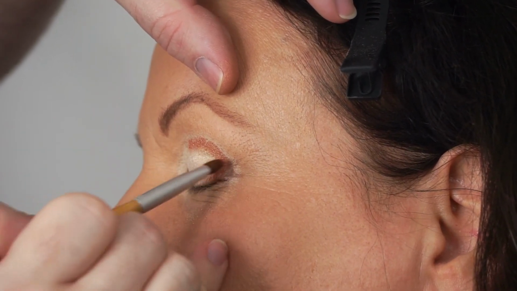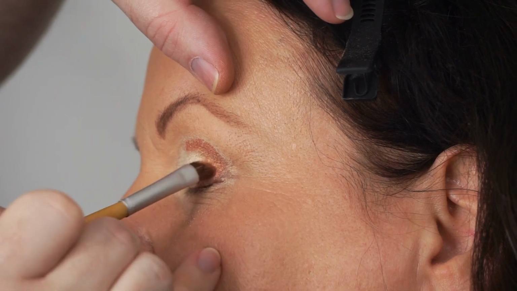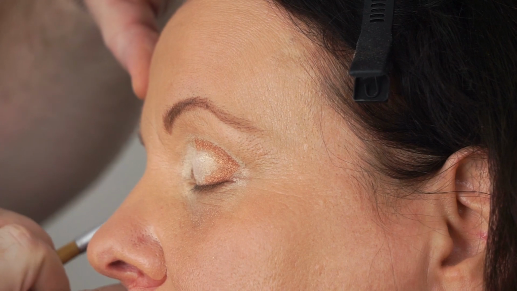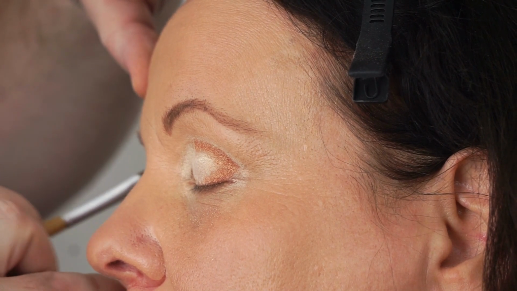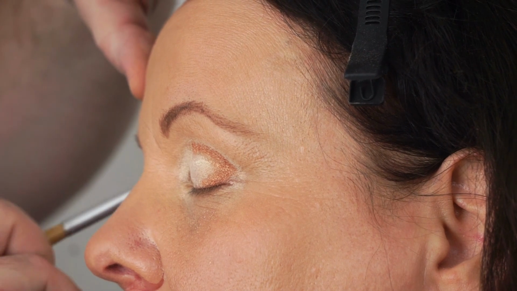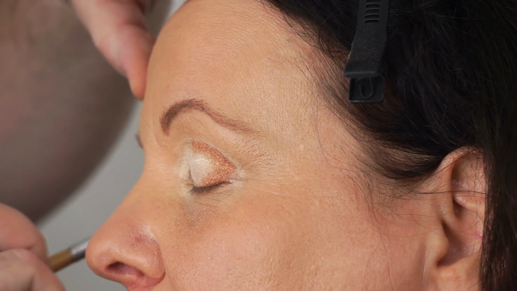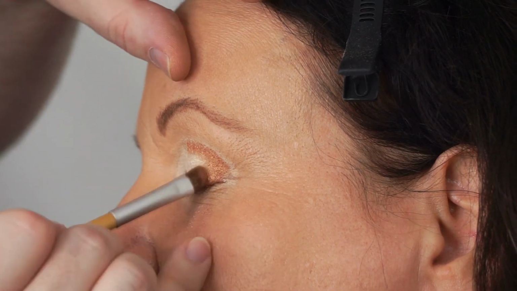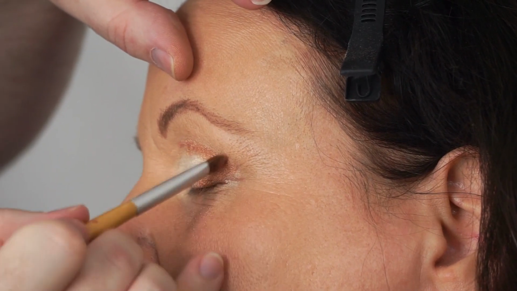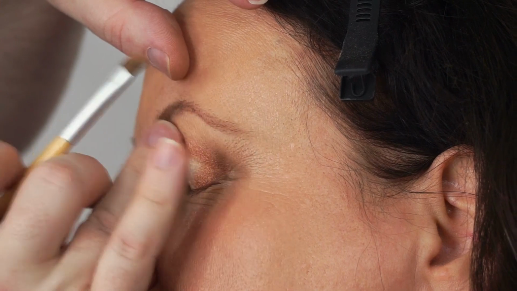Next, I'm using a poof angle brush just to give me some definition to the crease, as well as giving weight to the outer edge of the brow, utilizing a V shape to my definition. And then once that shape is defined, I use my brush to smooth and blend everything out and give shape and contour to the eye itself.